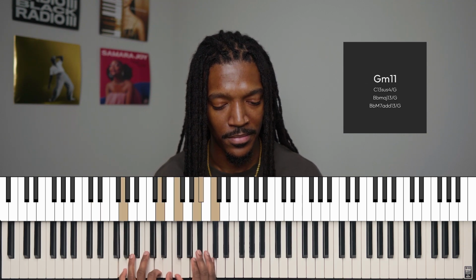In that progression, the common tone was C. You hear that note in all the chords. By utilizing this whole musical idea of common tones, it's creating this sustaining effect, and it sounds really cool to me. I love using common tones in my progressions.